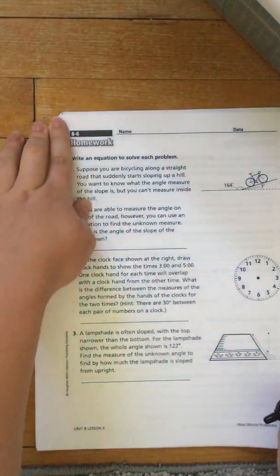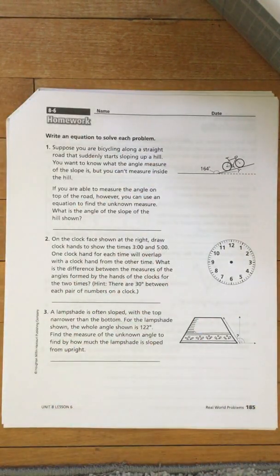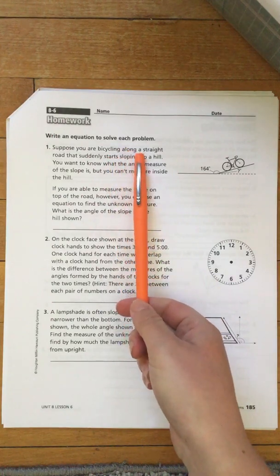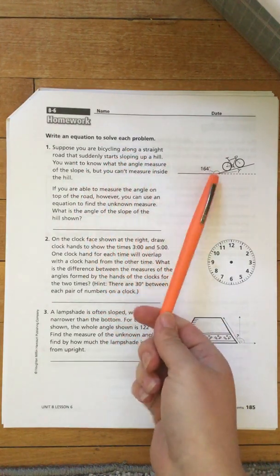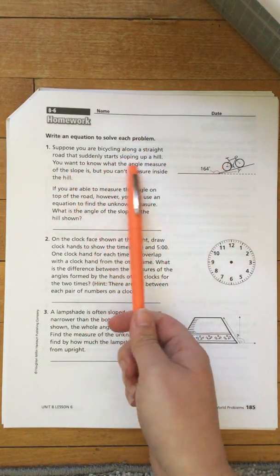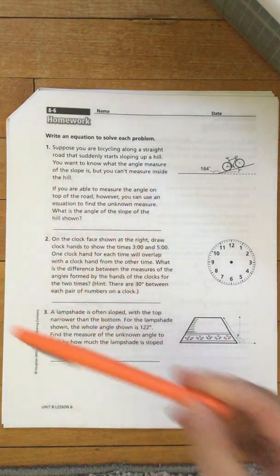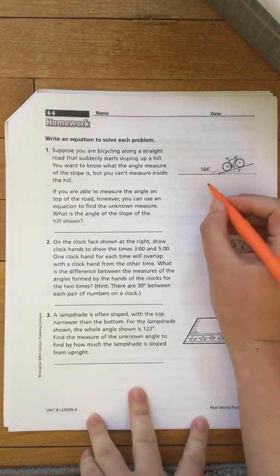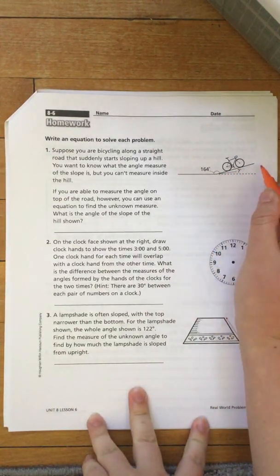Okay, so go ahead and get out your homework. It's 8.6 homework. Please don't let all of the words intimidate you. I'm going to work through these with you. So suppose you are bicycling along a straight road that suddenly starts sloping up a hill. Here's our picture. You want to know what the angle measure of the slope is, but you can't measure inside the hill. All right, so what is the angle of the slope on the hill shown?